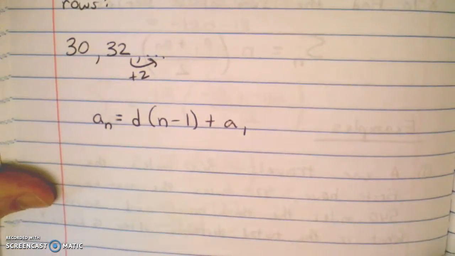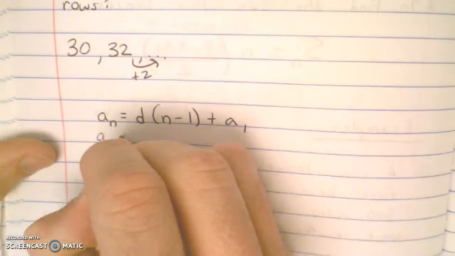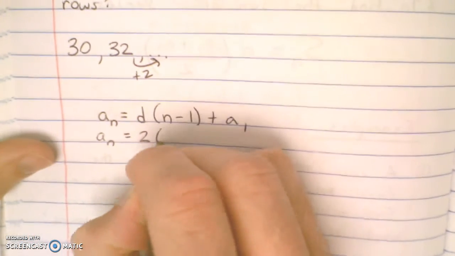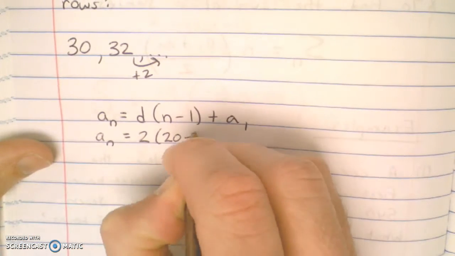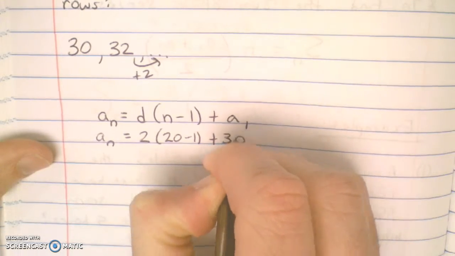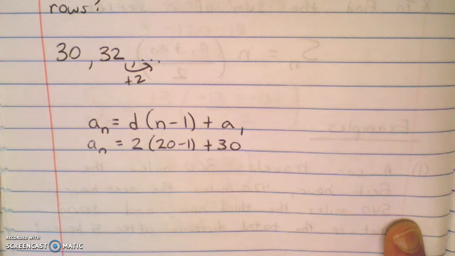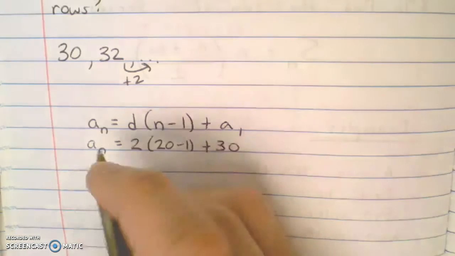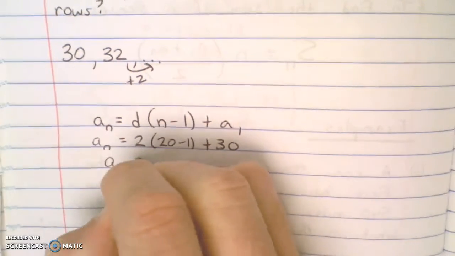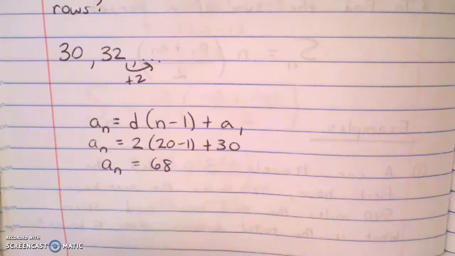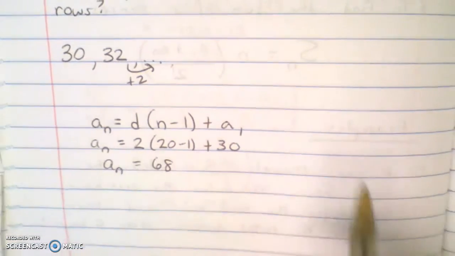So in this problem, the rows are increasing by 2. There are 20 rows, and there are 30 seats in the first row. So multiplying 2 times 19 plus 30, that means by the 20th row, there are 68 seats. So if I kept adding this 20 times, you would get up to 68.